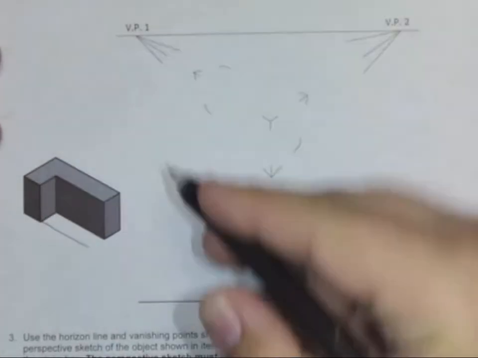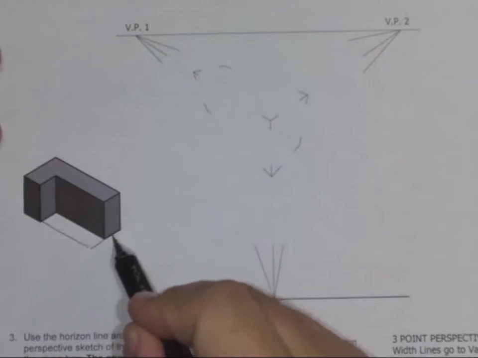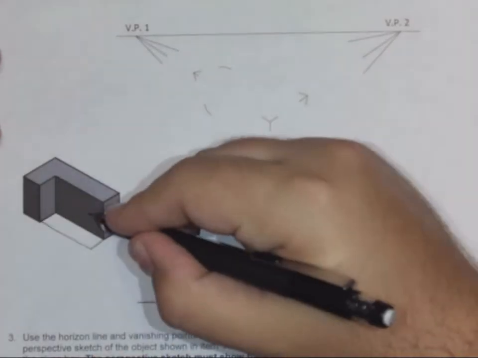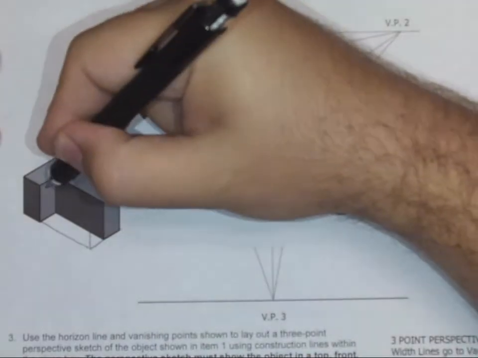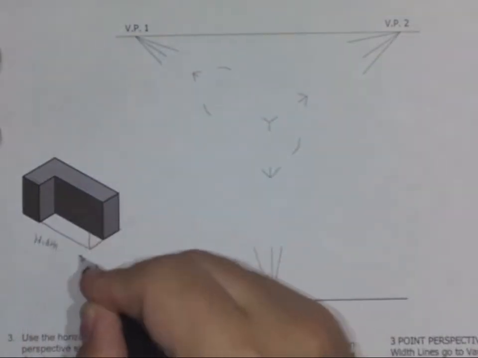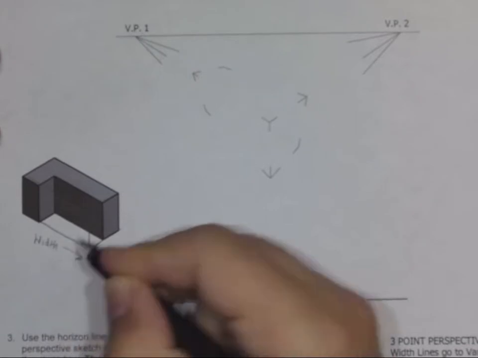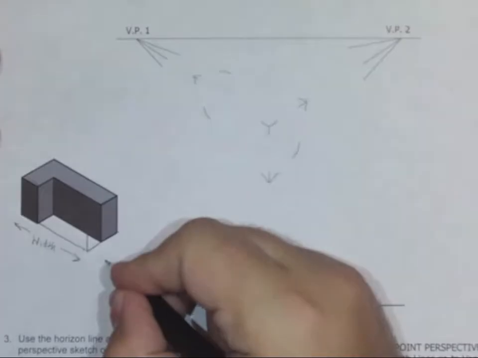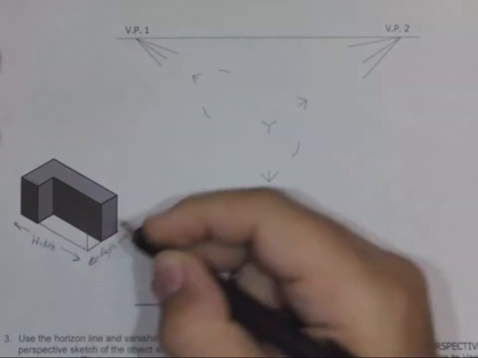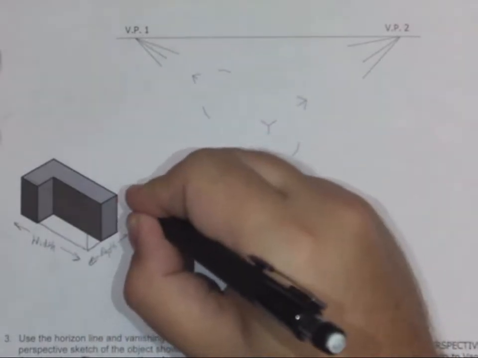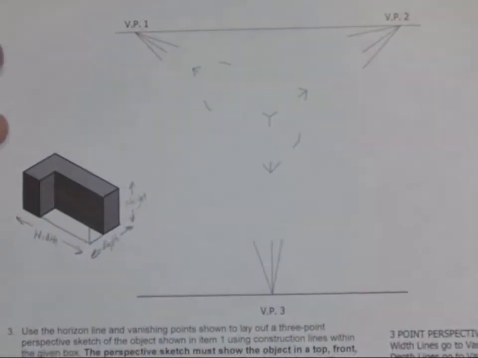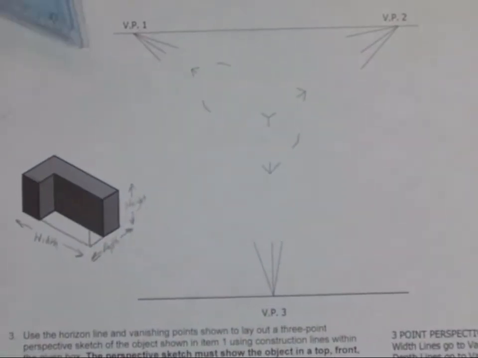I'm going to go ahead and, again, enclose this into a glass box so that way we can see what we're working with here. And same kind of thing. So these are your width lines running in this direction. These are your depth lines running in this direction. And these are your height lines running up and down, following the directions of the arrows. Okay, so let's go ahead and take a look.